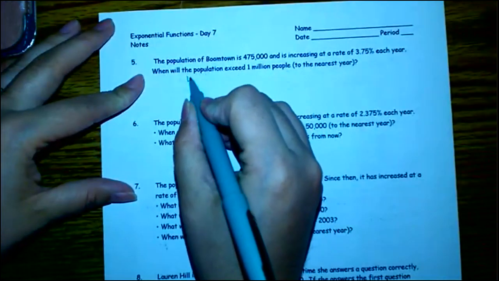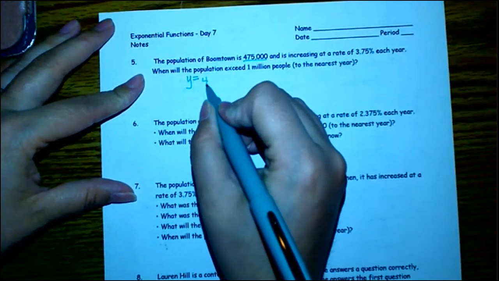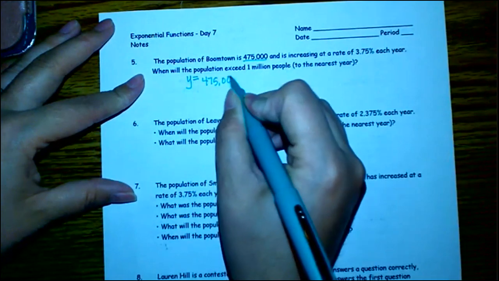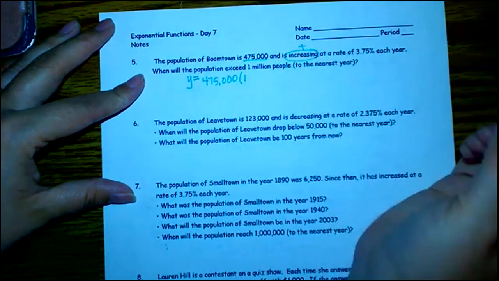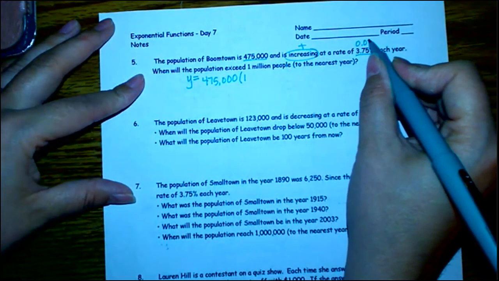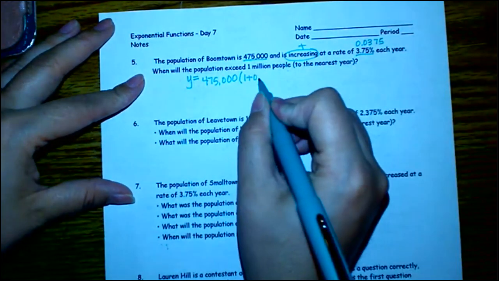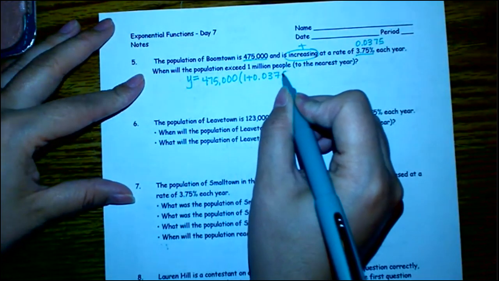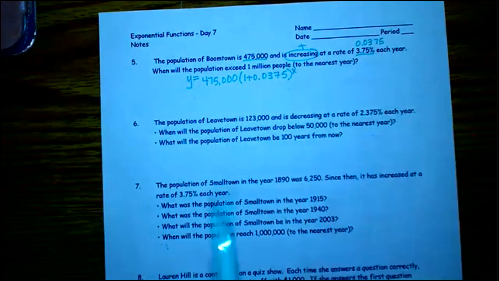So we always start with y equals, my starting value is 475,000 times 1, we're increasing, so it's plus 3.75. Remember, this is changed to a decimal, 0.0375, to the power of, we don't know how many years, so we always leave it to the power of x.